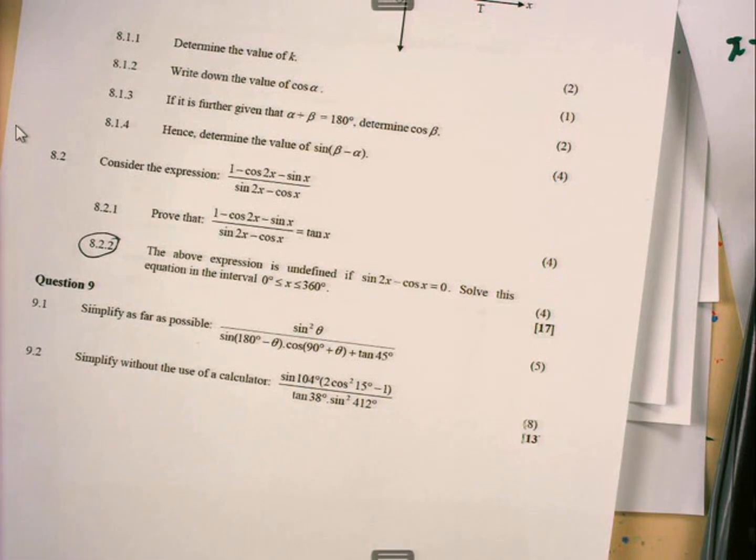I know you are not going to struggle to prove that one, but what's important now is 8.2.2. It says the above expression is undefined if sin 2x minus cos x is equal to 0. Solve this equation in the interval 0 to 360.